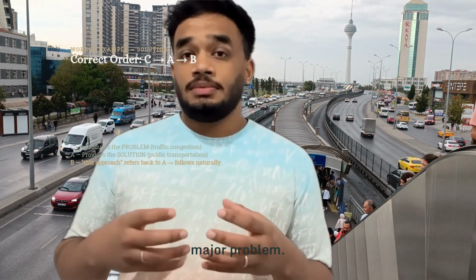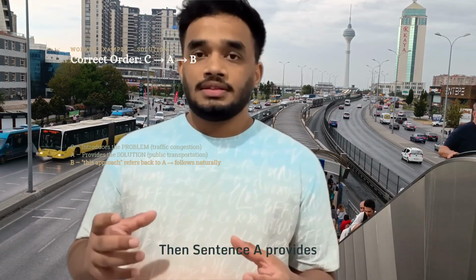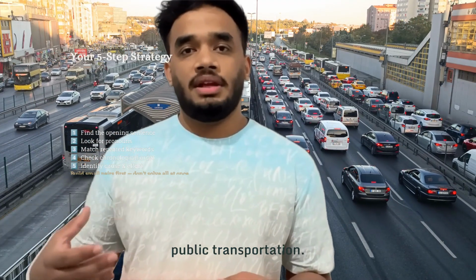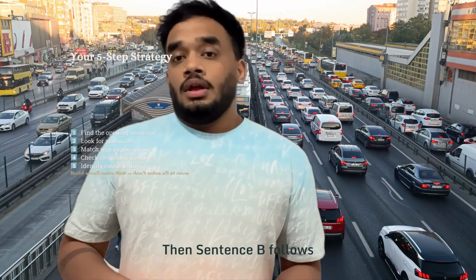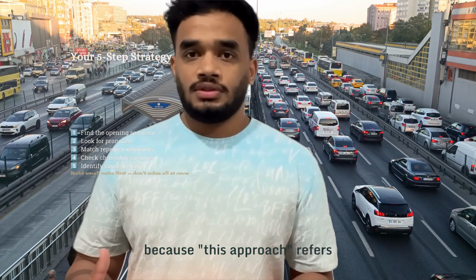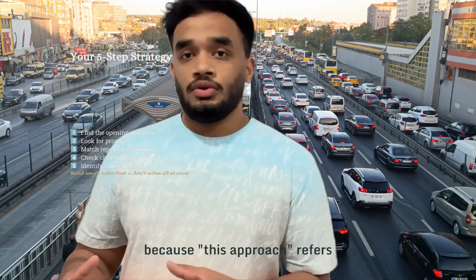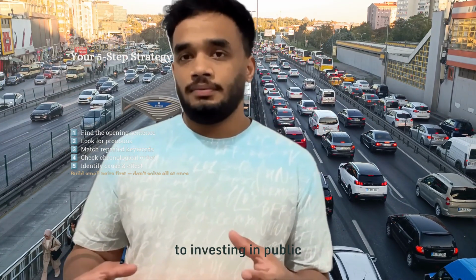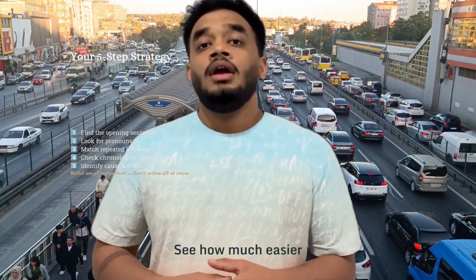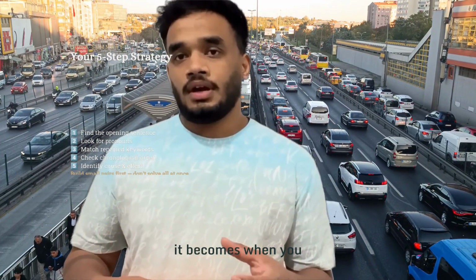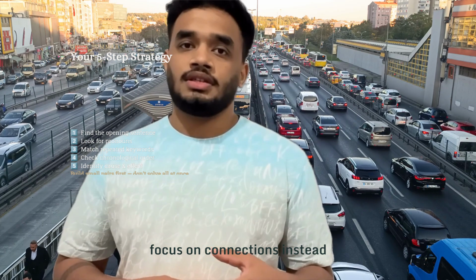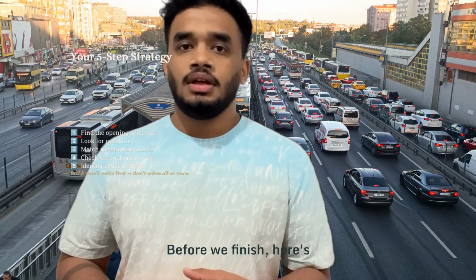Traffic congestion is a major problem. Then sentence A provides the solution. Cities are investing in public transportation. Then sentence B follows because this approach refers to investing in public transportation. See how much easier it becomes when you focus on connections instead of individual sentences?